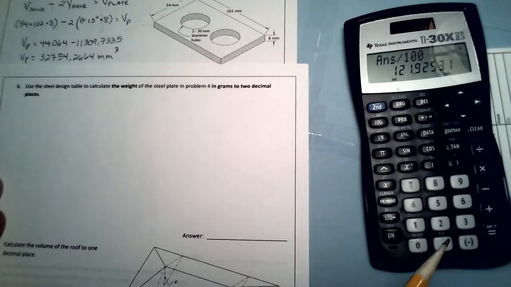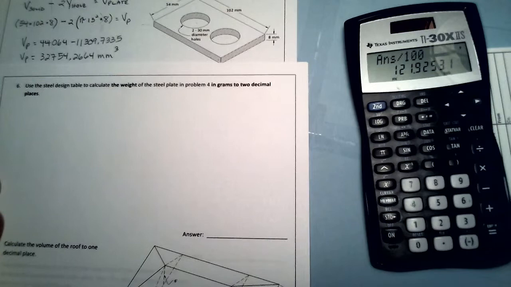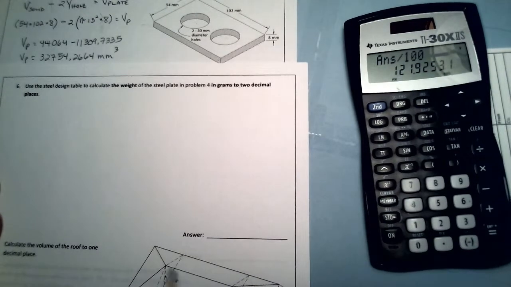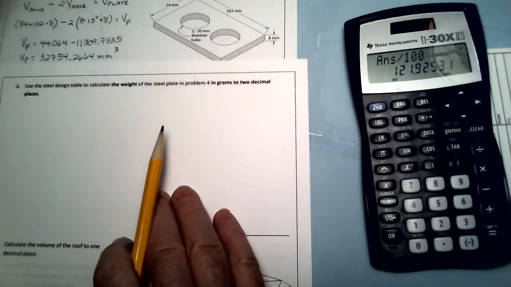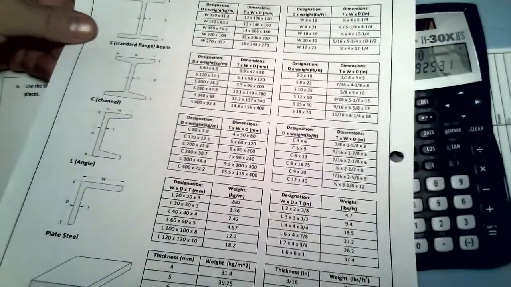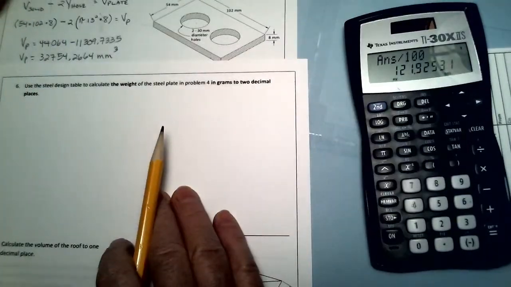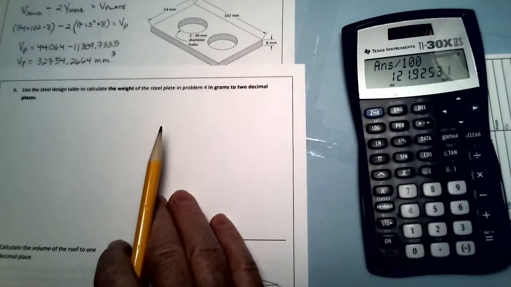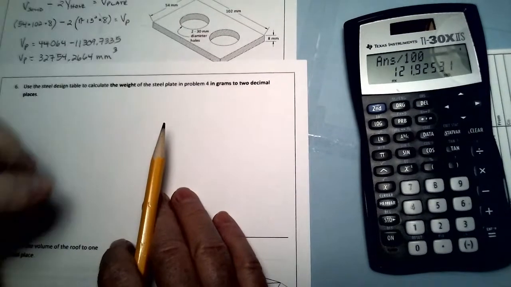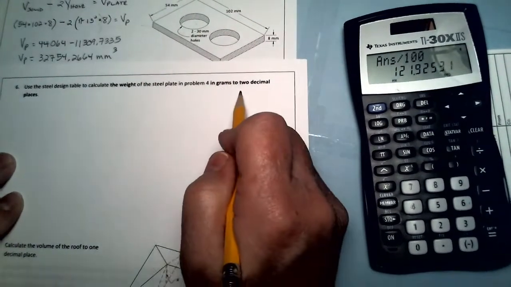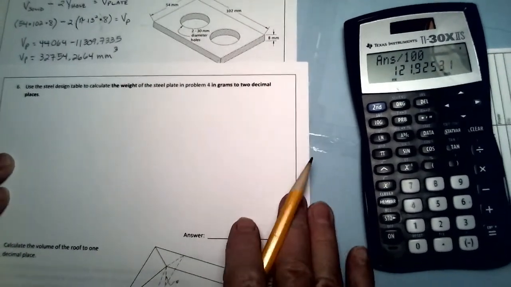Problem number 6, Chapter 4 test review for Math 63. Use the steel design table, that's this fellow right here out of your appendix, to calculate the weight of the steel plate in problem number 4. So we're still working on this guy. And we have to give it in grams, and we have to give it out to 2 decimal places.